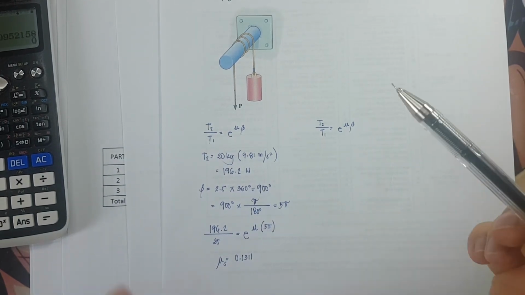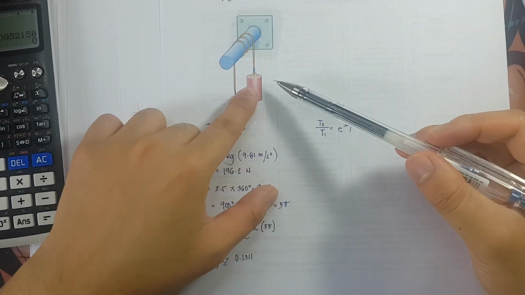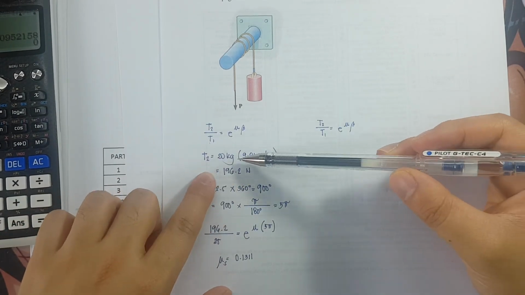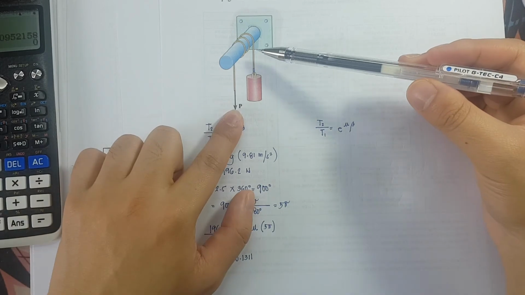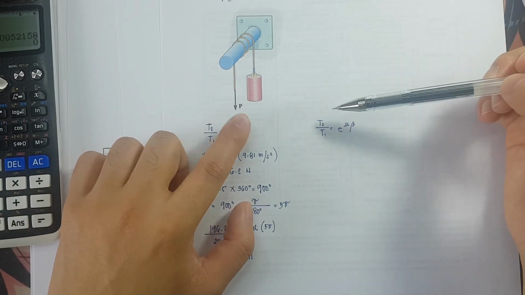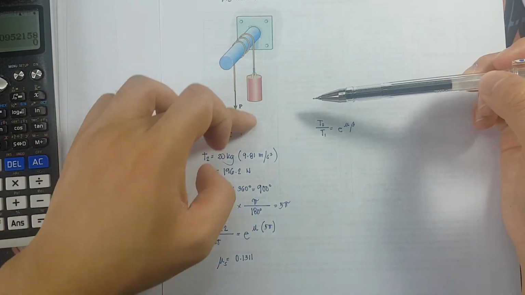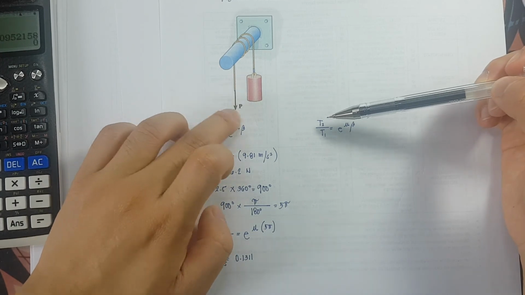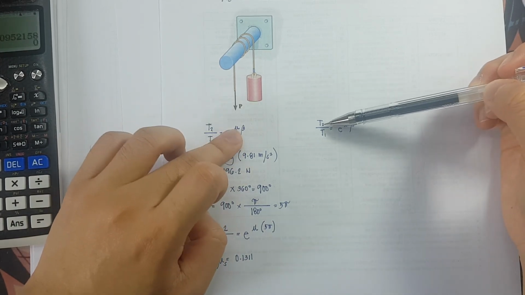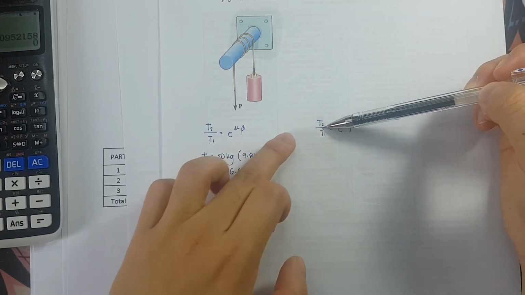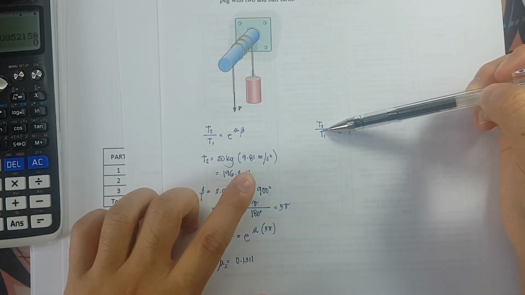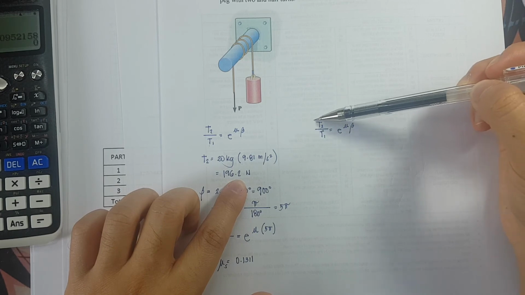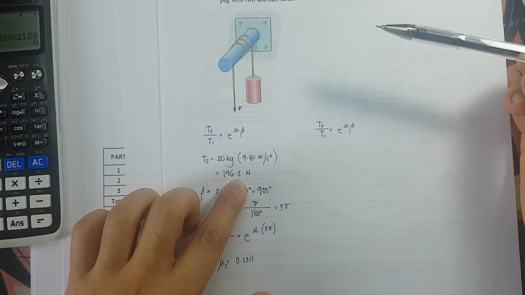Take note, in order for this 196.2 newtons to move upward, our value for P should be bigger. Therefore, our T2 here is equivalent to 196.2 newtons, because we need T1 to be larger.